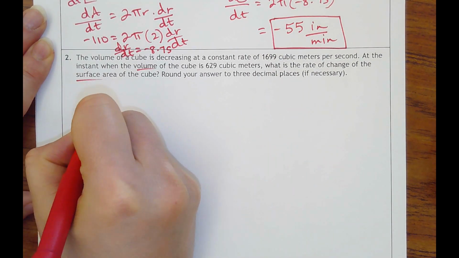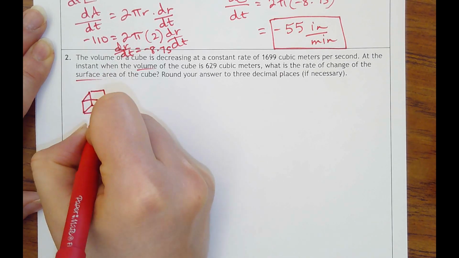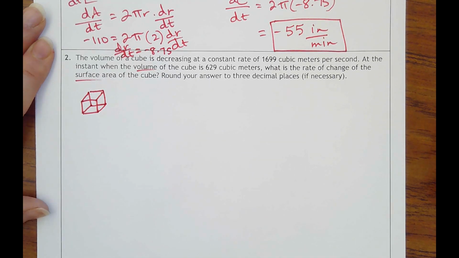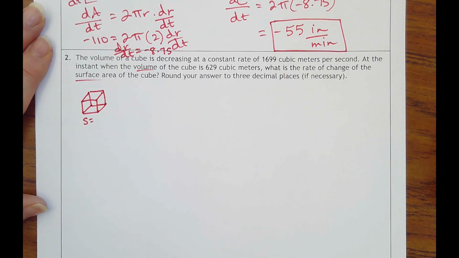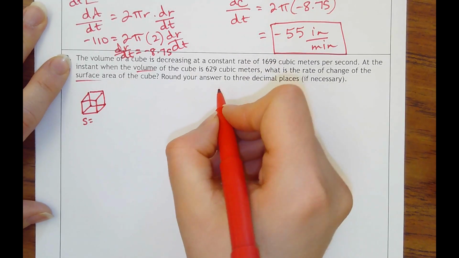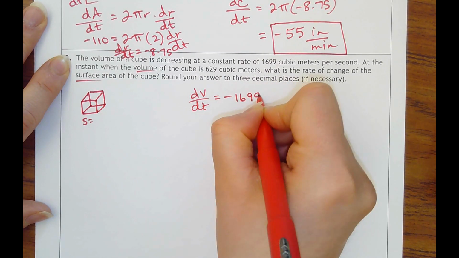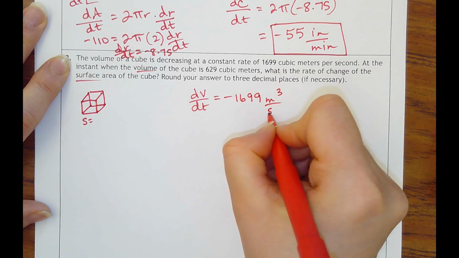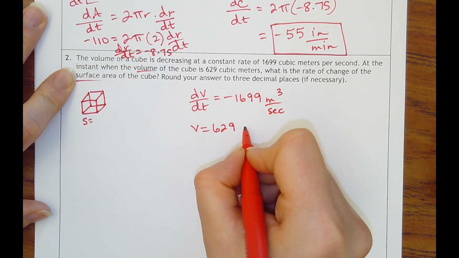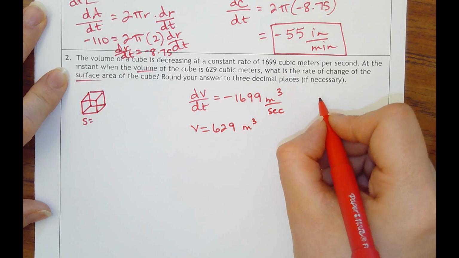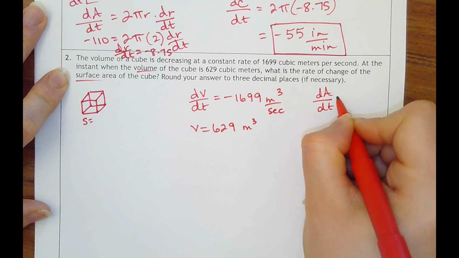Okay, my drawing skills are not great, but I know a cube is really a 3D square, something like that. So whatever a side is, it's that side everywhere. But they didn't even give us that. What do they give us? The volume is changing. So dV/dt, decreasing at 1,699 cubic meters per second. At the instant when the volume is 629 cubic meters, what is the rate of change of the surface area? So I guess I'll just say A. dA/dt, what is that?